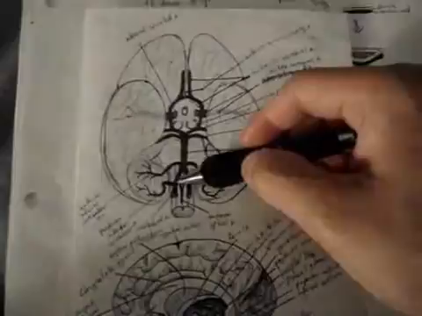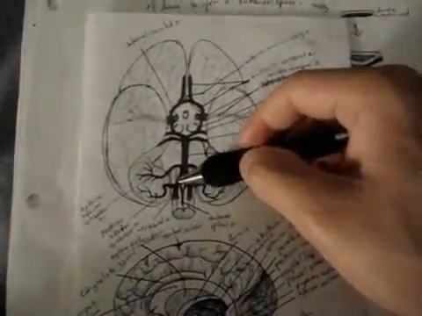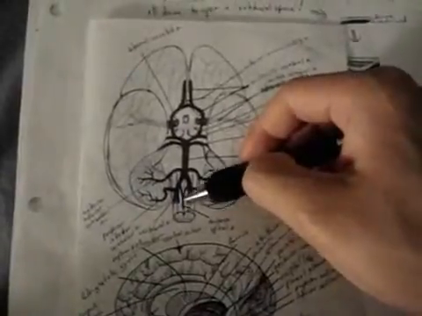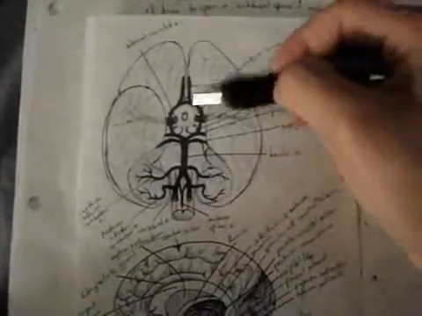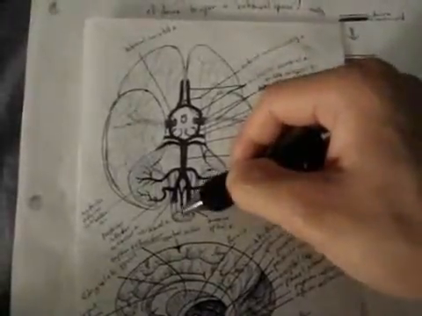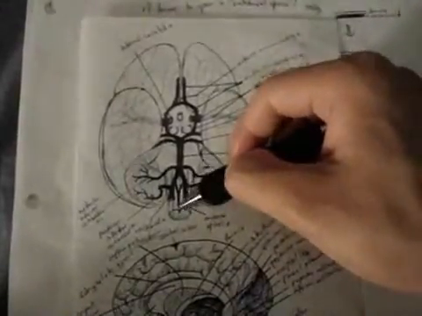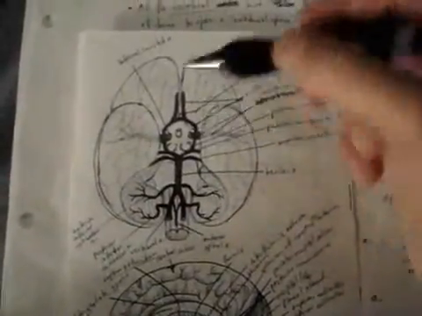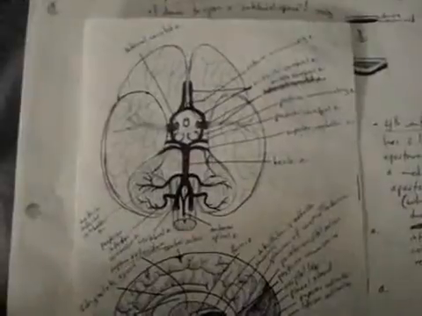From the vertebral arteries here and here come two branches that join together to form the spinal artery. Depends which side of the spinal cord you're looking at. If this was the spinal cord, this is the anterior side. So these are the anterior spinal arteries. We will see this artery in the next paper.